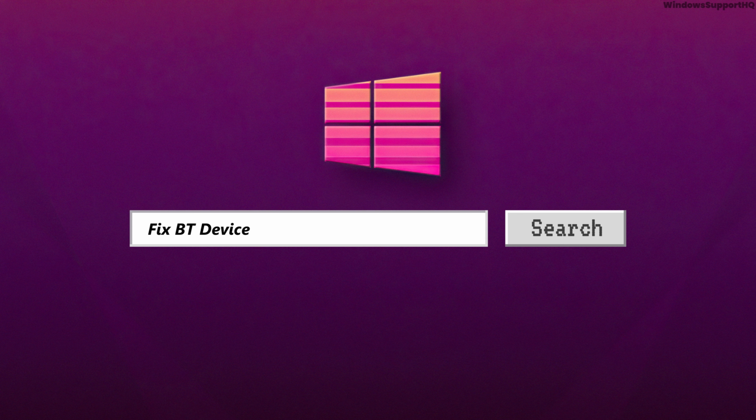How to fix a Bluetooth device showing voice or music only on Windows.